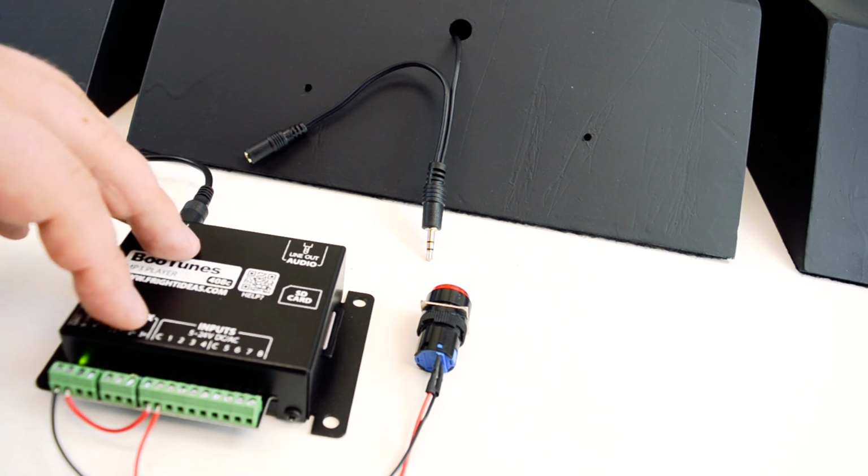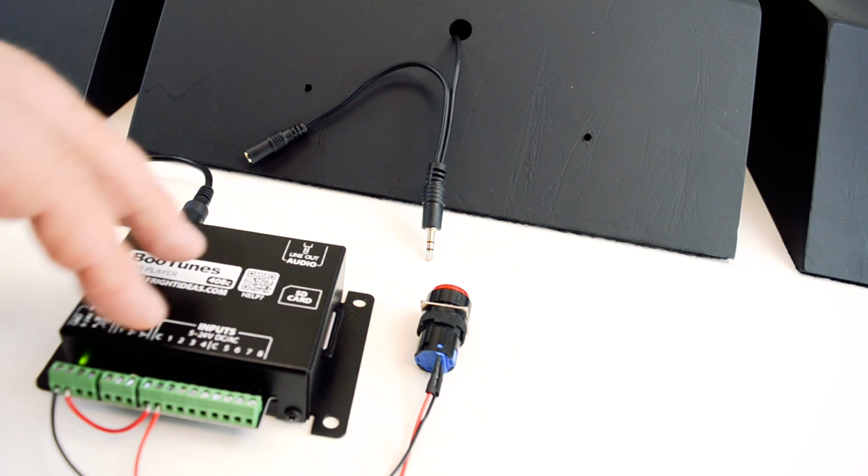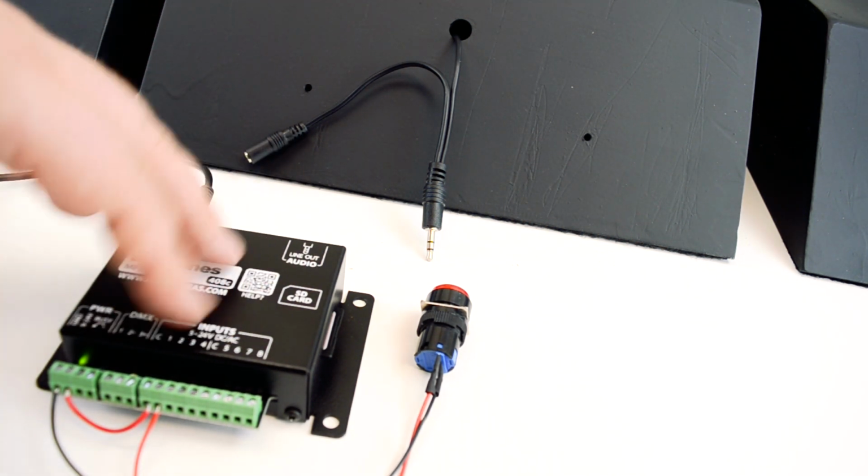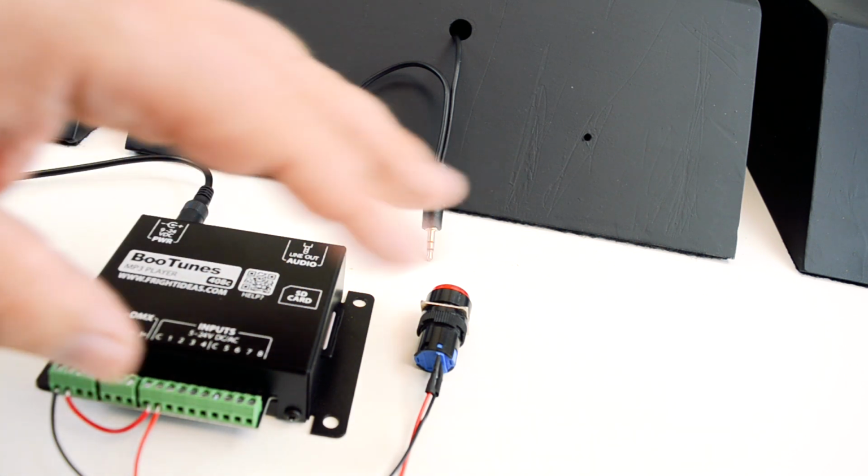You could use a CD player. You could use a computer. You can use pretty much any audio source. You can even use a wireless mic, although you do need to have a preamp if you're using a wireless mic to get that microphone level up to line level.